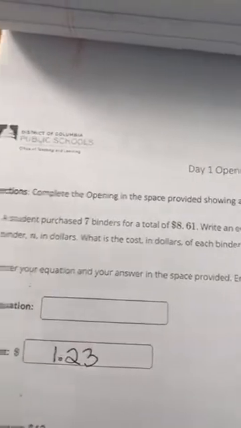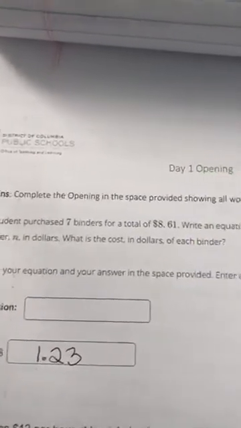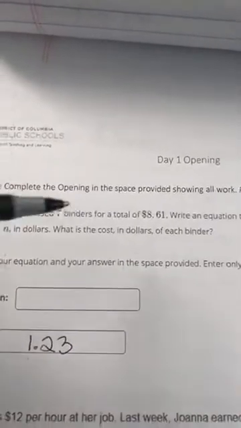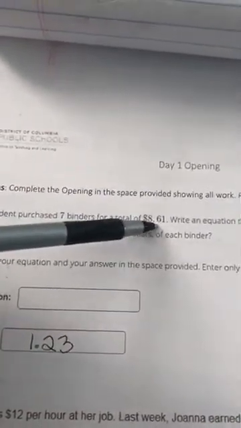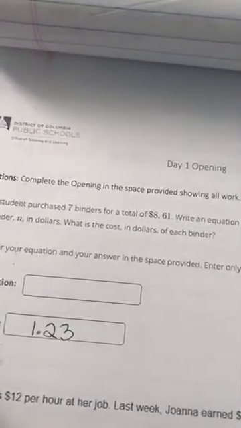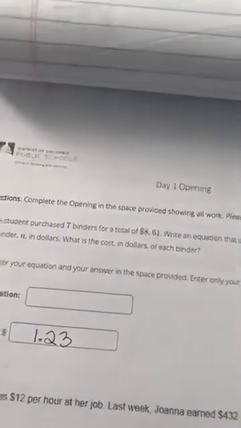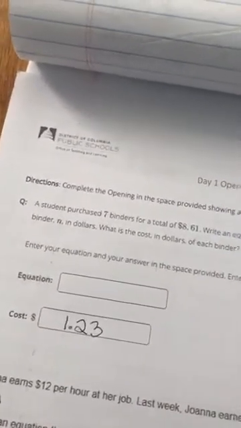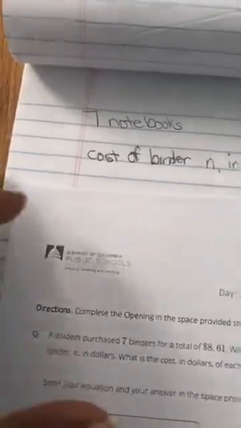So, according to the text, a student purchased 7 binders for a total of $8.61. Okay? So, how many binders did they purchase? This is not a trick question. I want to make sure everybody has a clear understanding. See, I wrote it right here. Oh, they called it binders. I called it notebooks. Same difference. How many binders? 7.